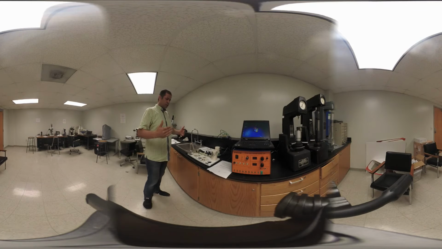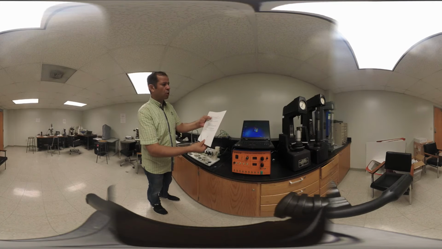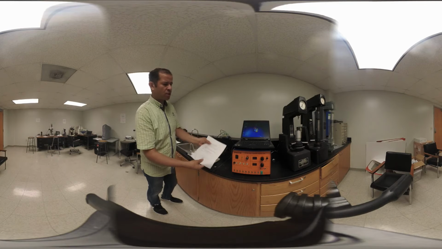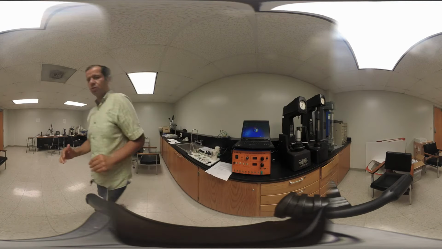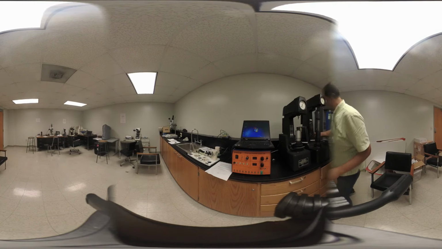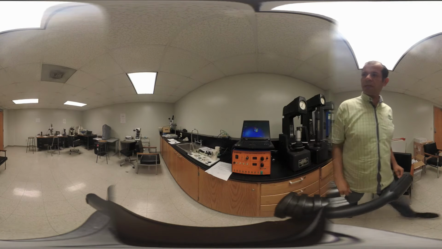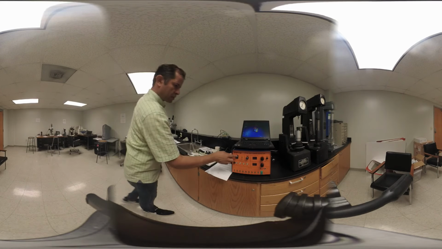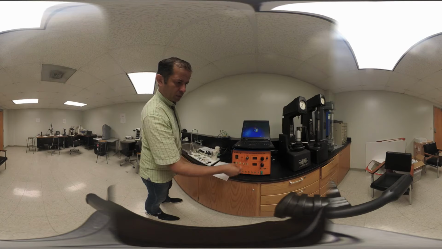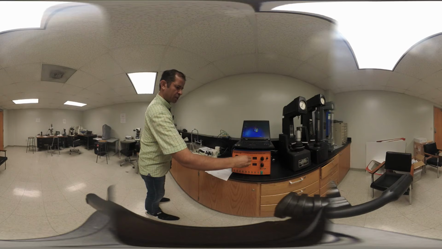So I will follow the experimental procedure. First, connect the power supply heat source to the main source. This is the power supply. I'm connecting it here. Make sure this is turned off. And here, manual or remote, we will use manual. I will keep it, make sure it's 0.